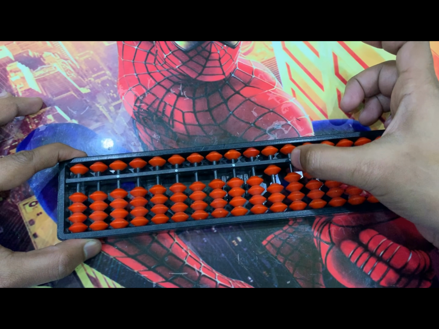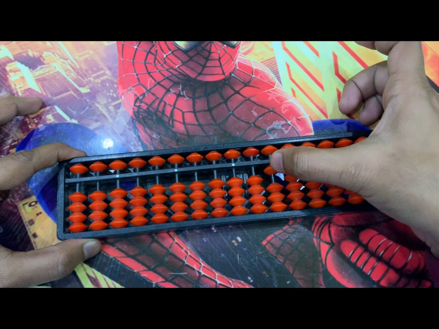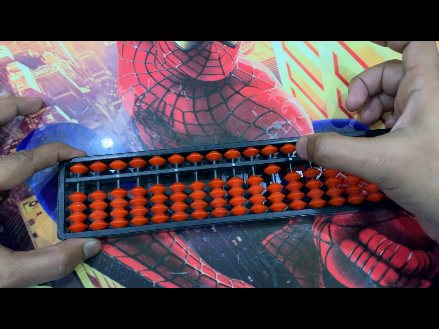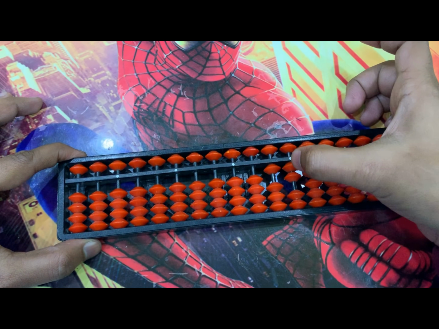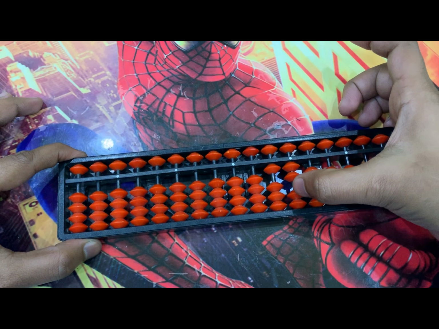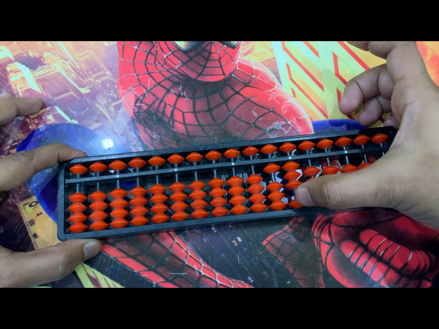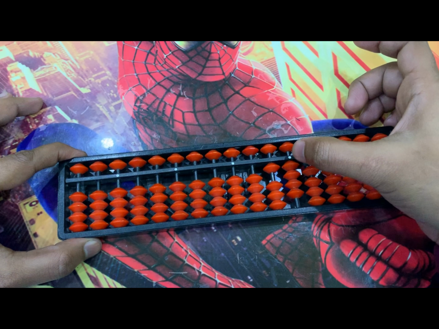The value of the first rod is 0 and on the tens rod the first bead is up, so 1 and 0, 10, 1 and 1 is 11, 1 and 2 is 12, 1 and 3 is 13, 1 and 4 is 14.